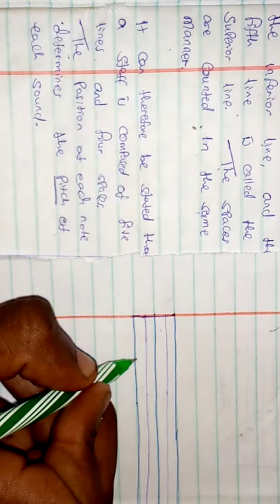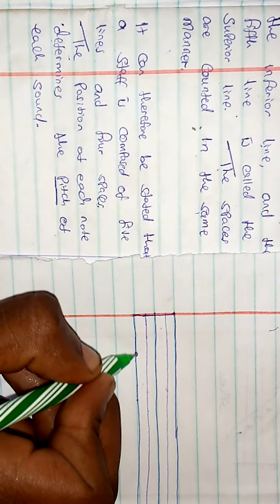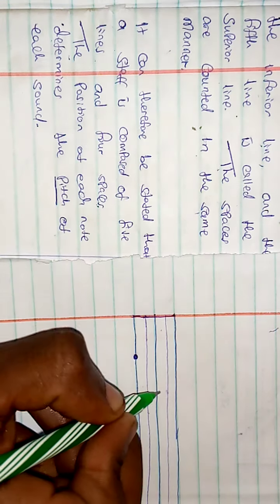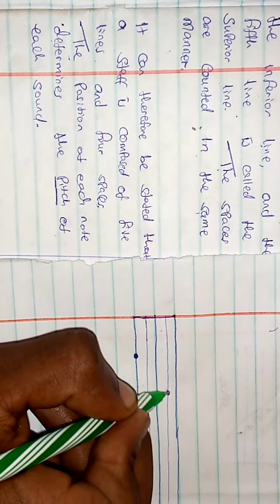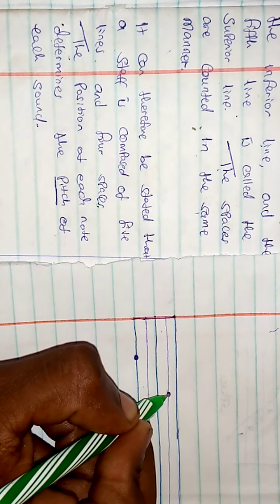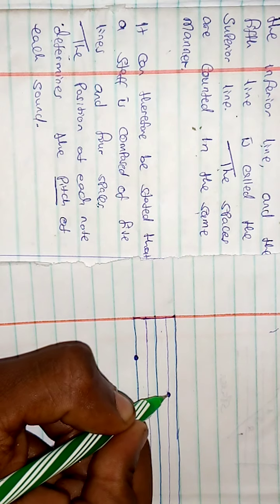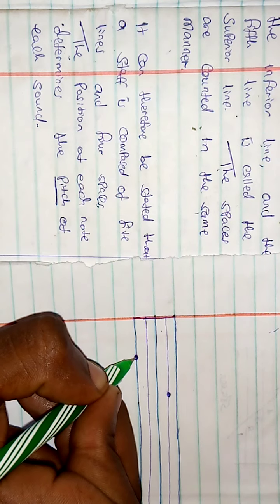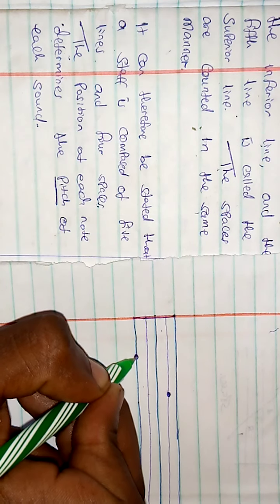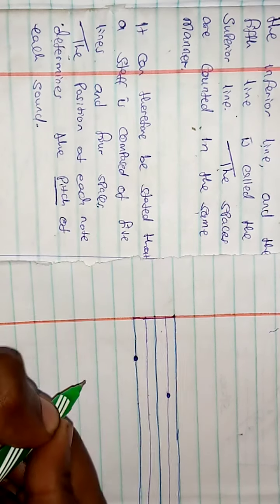The position of each note determines the pitch of each sound. Let's say, for example, a note is on this position and another note is at this position. The pitch of this note is different from the pitch of the note on this position.